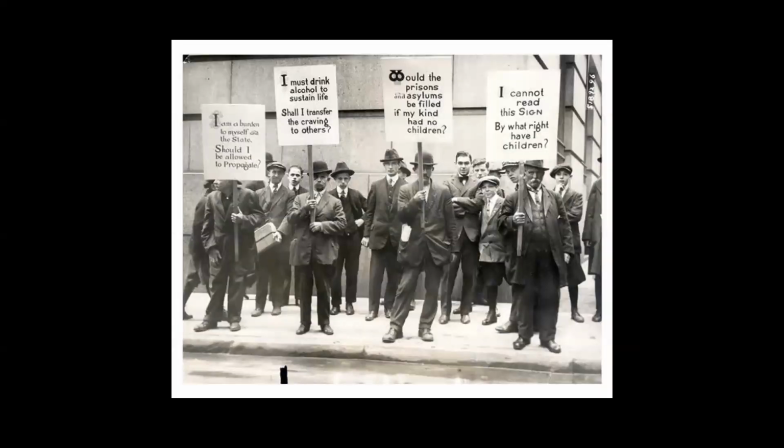Well, this picture represents some men who have been found guilty of different crimes, public drunkenness, and some other things like that, who, as part of their sentencing, have been required to hold signs in front of people on a street corner, and you can see some of the signs, right?